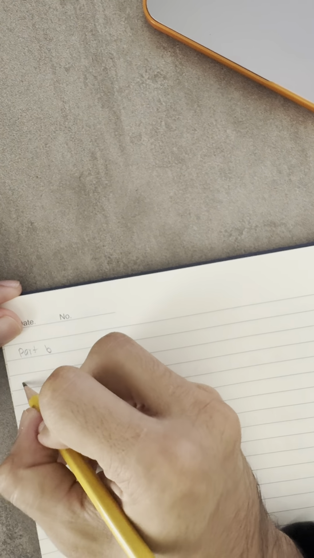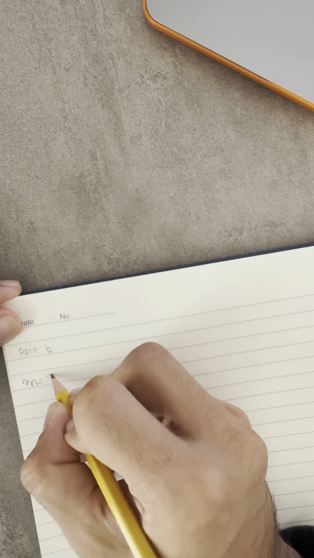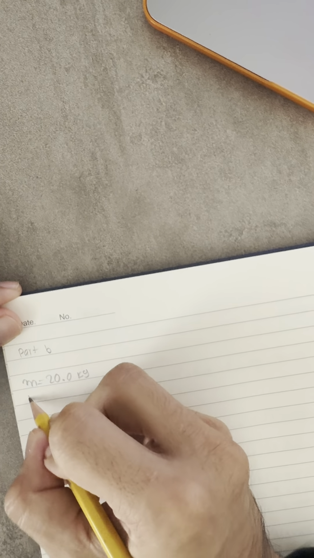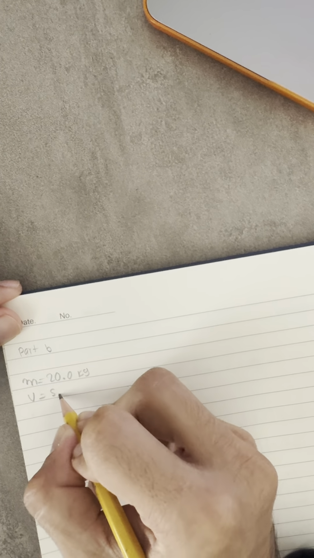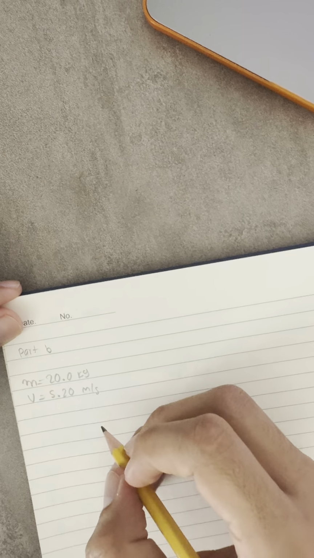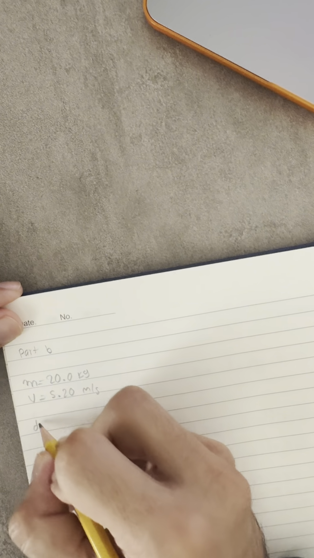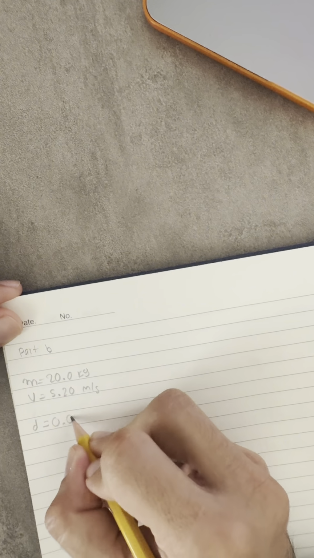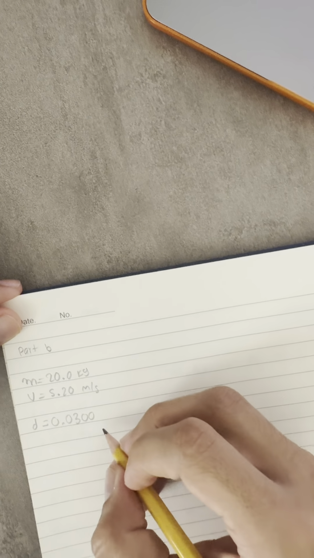For part B, we need to find the average force on the nail. We already have mass, which is equal to 20 kilograms. We now have our velocity, which is equal to 5.20 meters per second. And we have our distance, which is equal to 0.0300 meters.